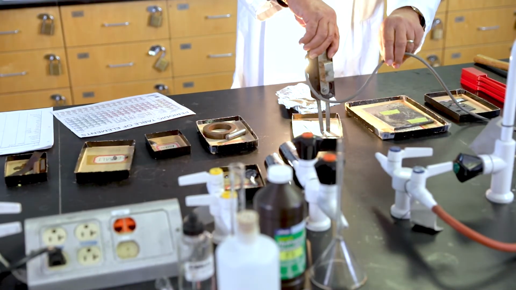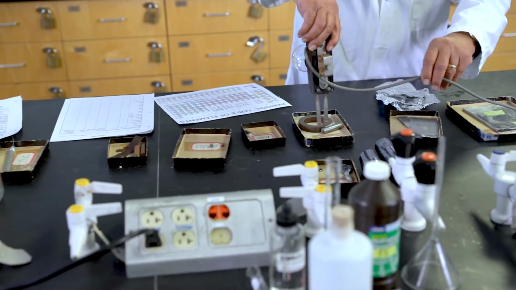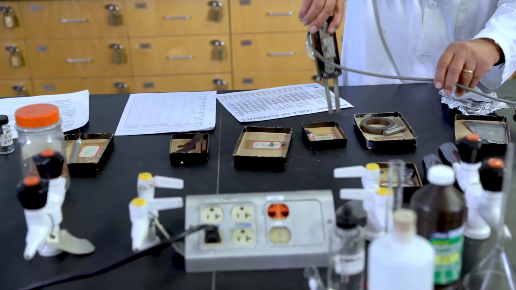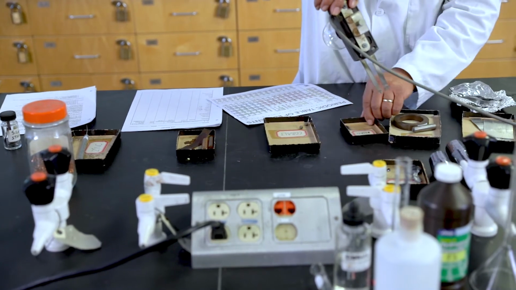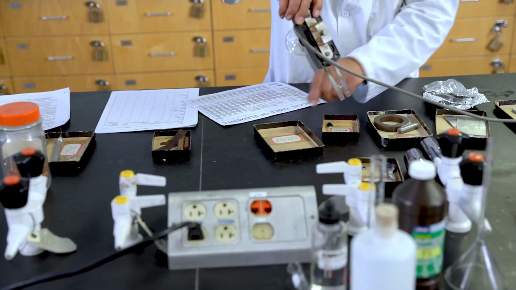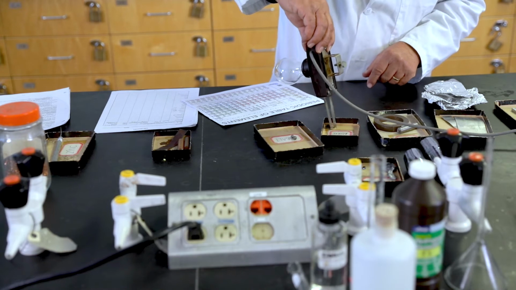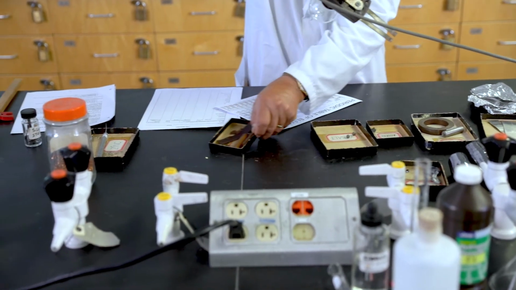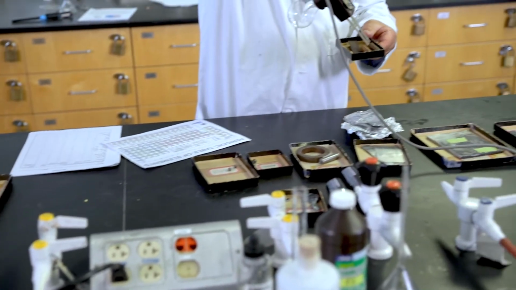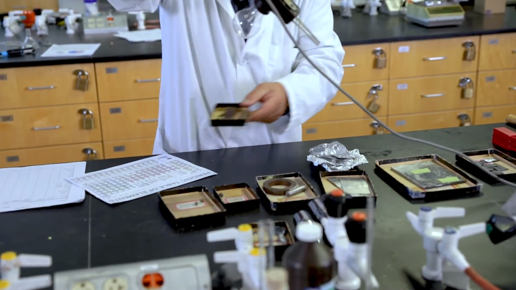Aluminum, conductive. Iron, conductive. Cobalt and nickel also conduct current, as well as the element copper, which is a good conductor of current.